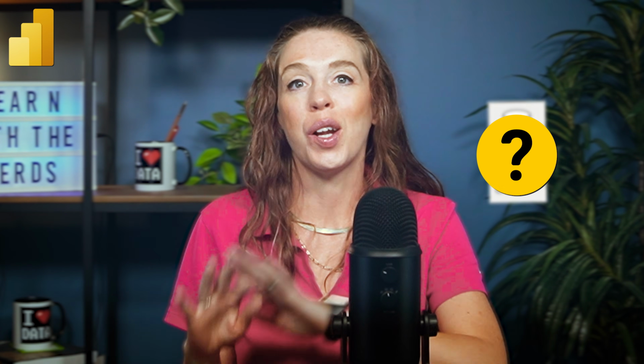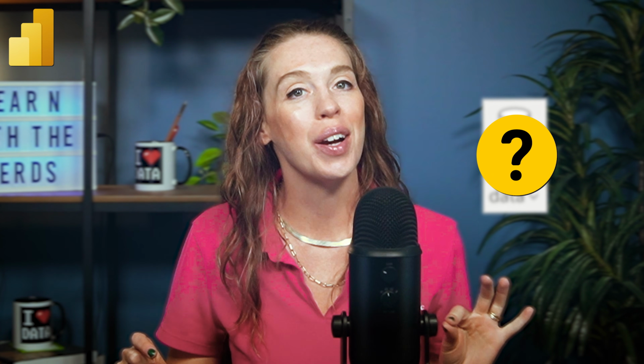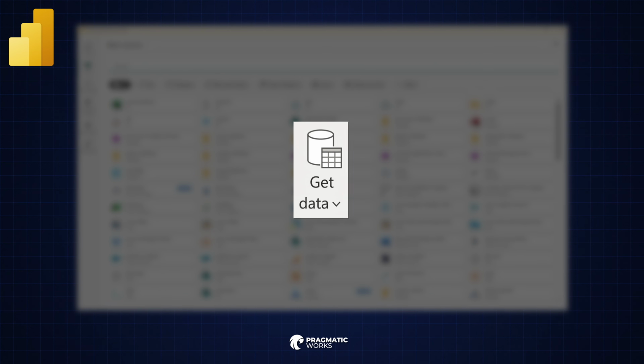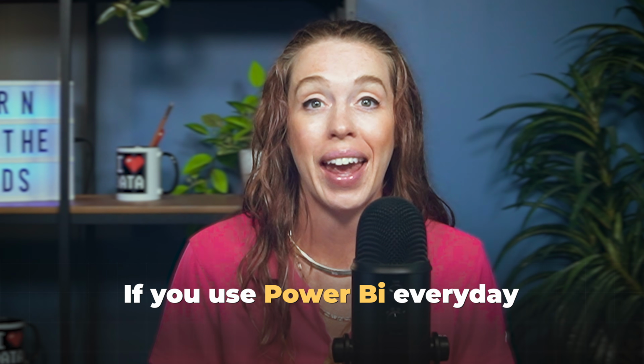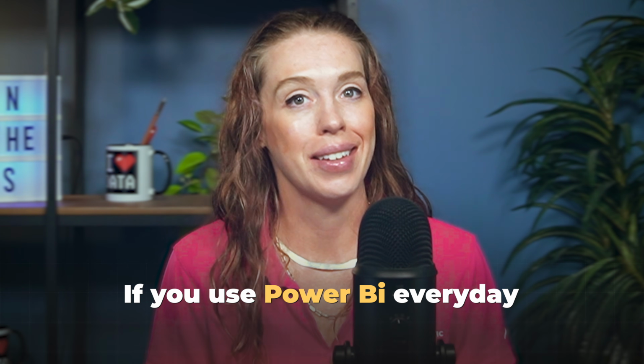Microsoft just updated one of the most used parts of the Power BI desktop, the Get Data experience. And honestly, this is one of those updates that seems kind of small at first, but if you use Power BI every day, you're probably going to notice it immediately as soon as you turn it on.